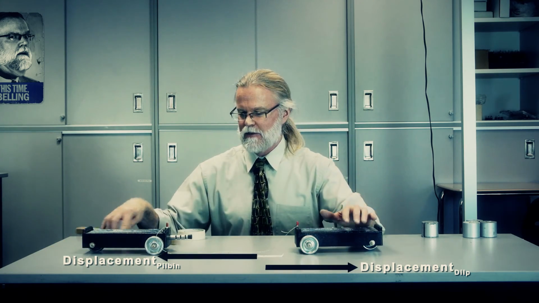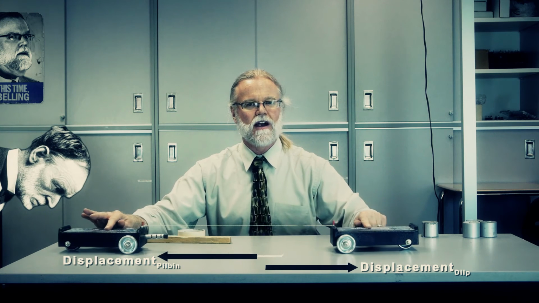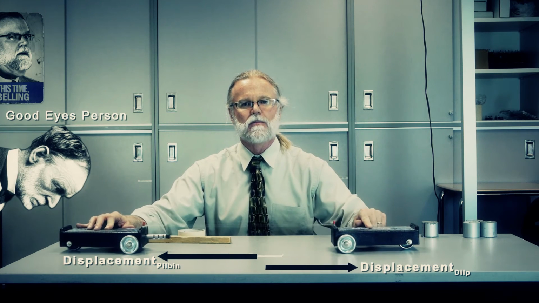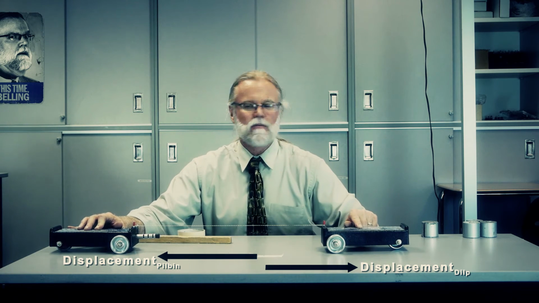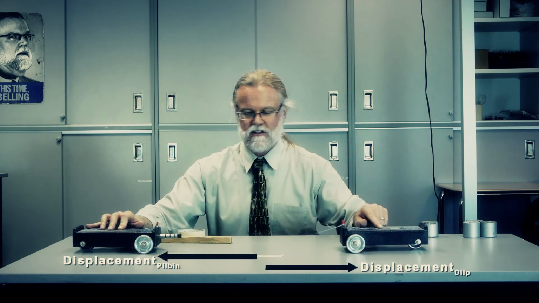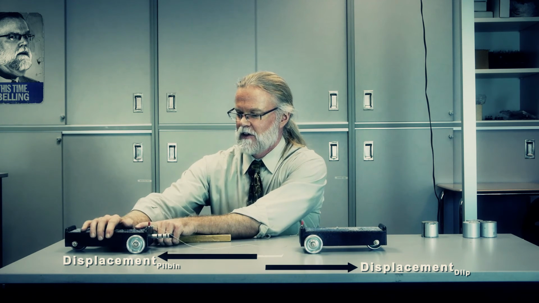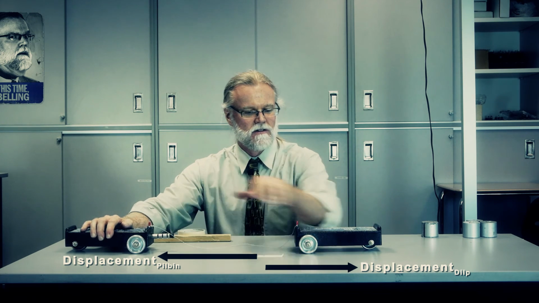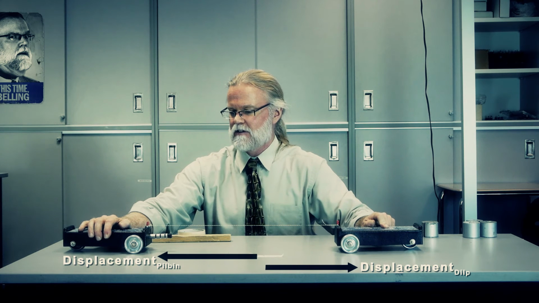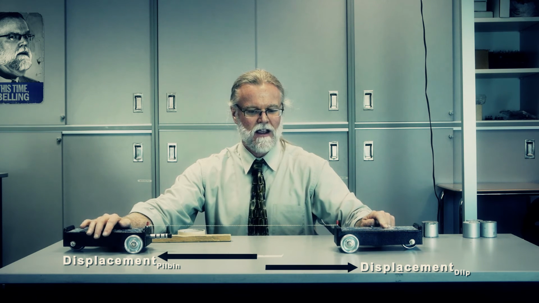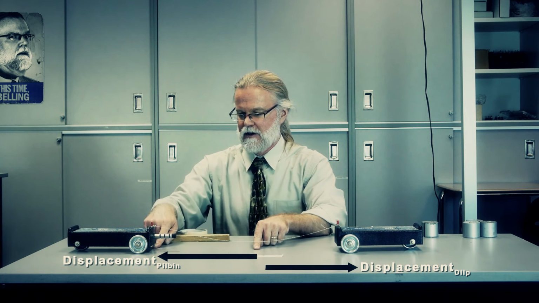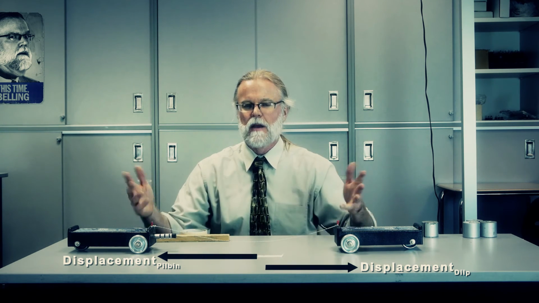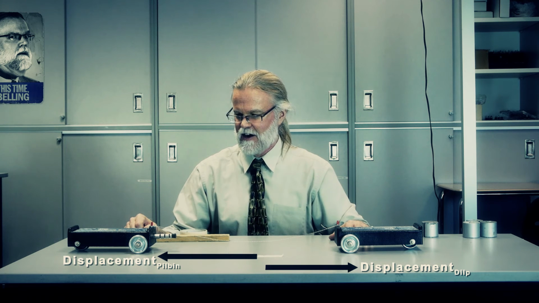You needed some good eye people to see where the two carts stopped, or at least where one of them stopped. You may have to do it several times until you see where the cart stopped. If you see where one of them stopped, you'll put it back in that position. Take the other cart and spread it out, put it in that position, and now you're going to need to measure the displacements of the cart. This cart went from here to here, and from here to here. You're going to have to measure the displacement of each cart to see that momentum is conserved.